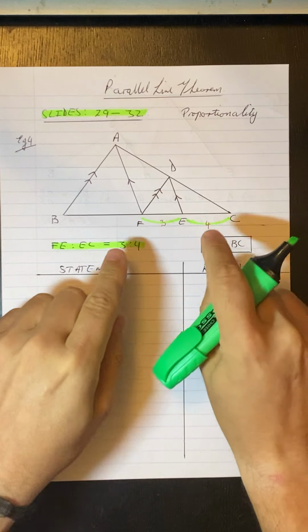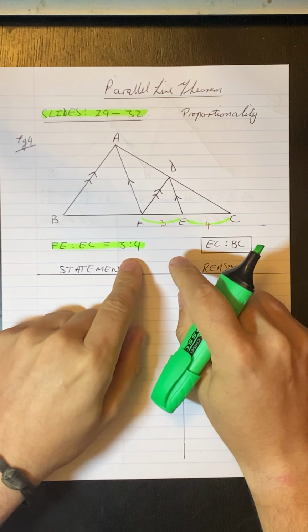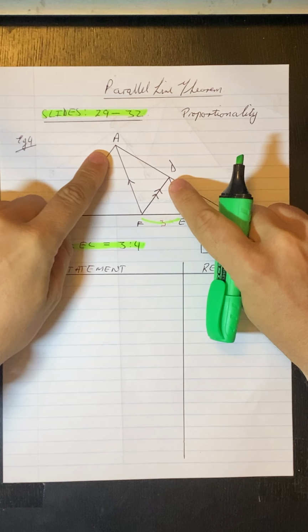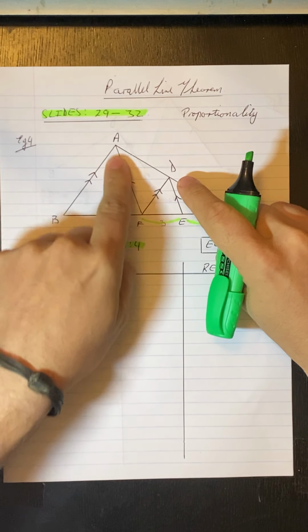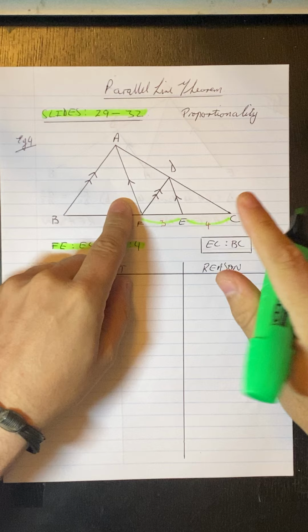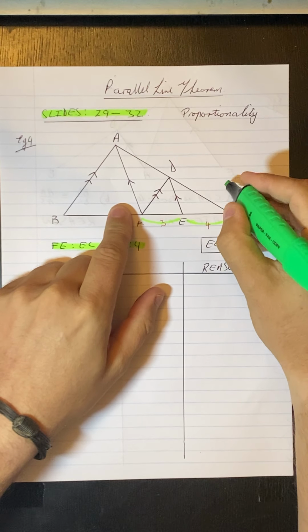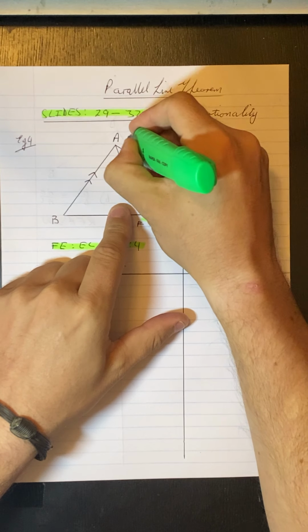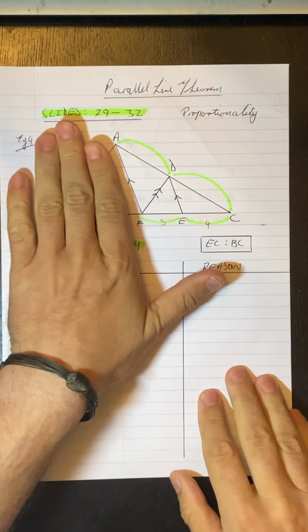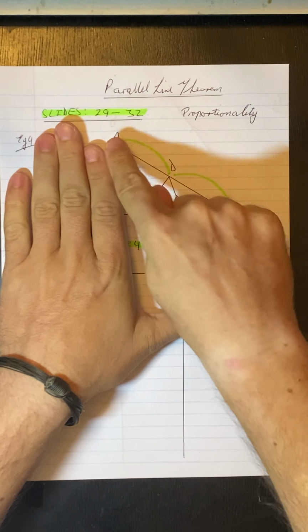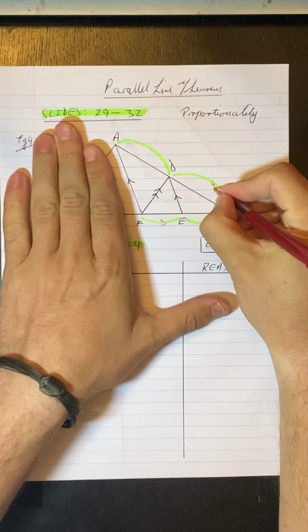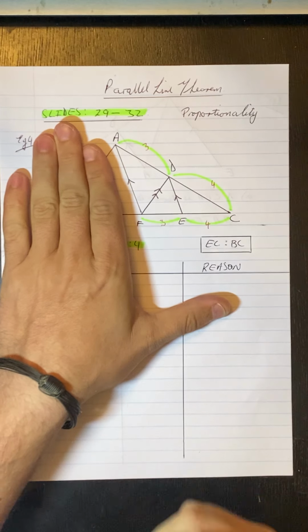So from this, I can see with this parallel line and that parallel line, this one and this one, we can say now that this to this, you see, if I block that up, we've got this to this, that to that. That will also be 4 to 3.